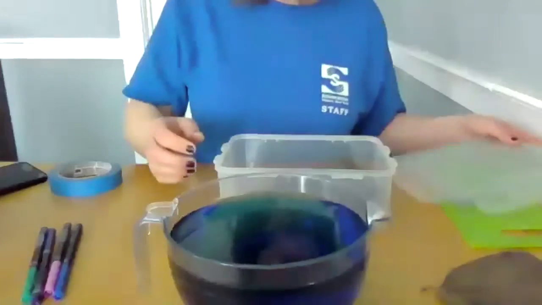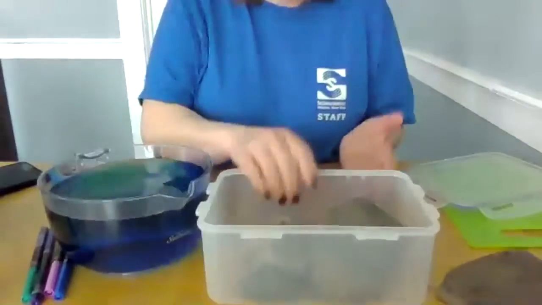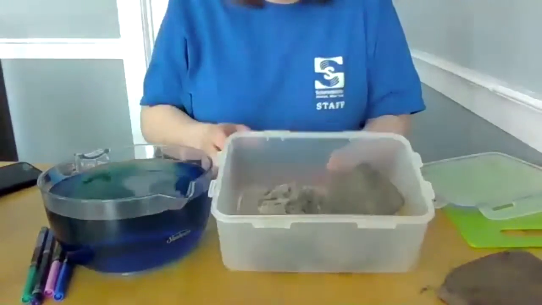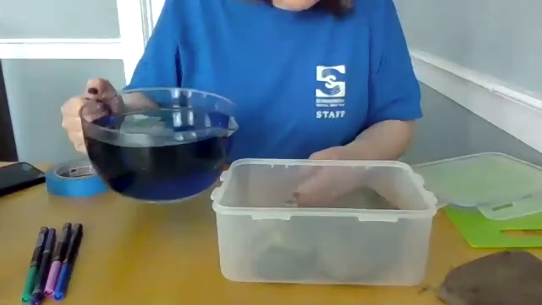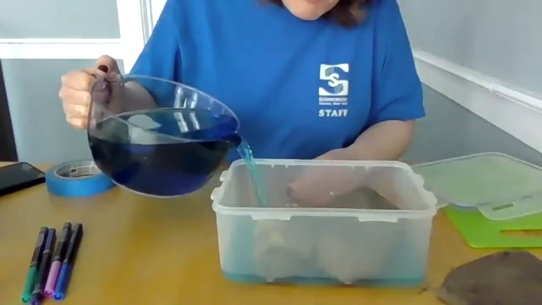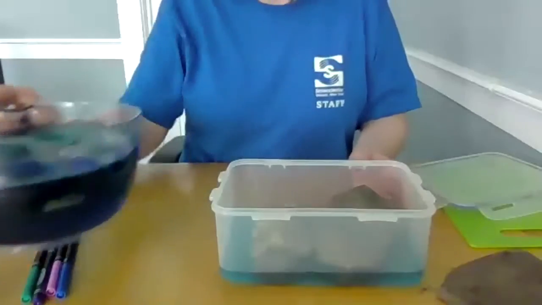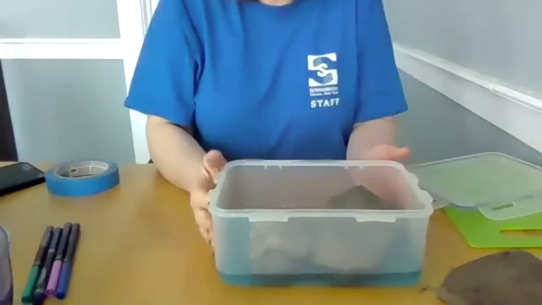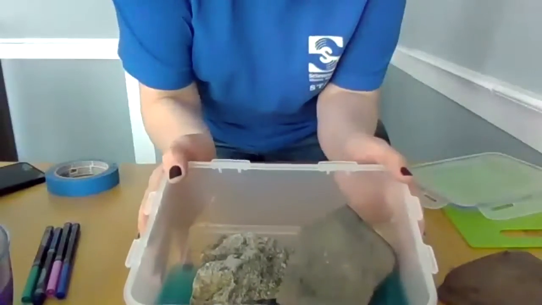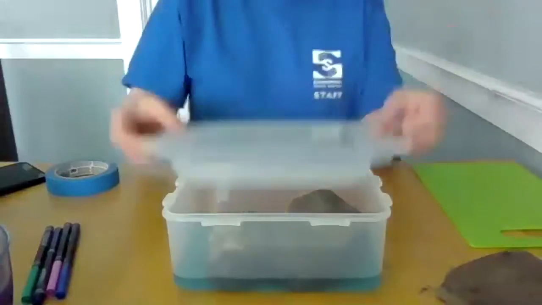Okay, so now what we're gonna do is add some water to our island because islands have water around them, right? So now I'm just gonna add a little bit of water to my island, okay? So here we go. I'm just gonna add a little bit of water. Okay. So now you can admire what your island looks like once it has a little ocean around it. And then you can put your lid back on your container.